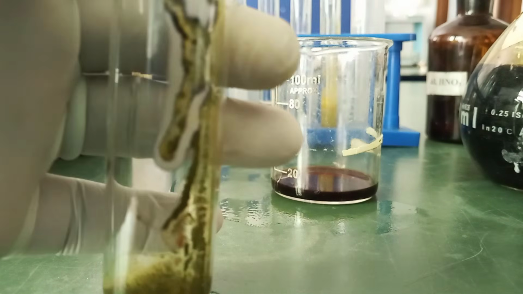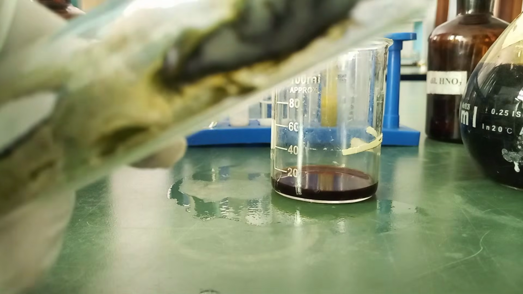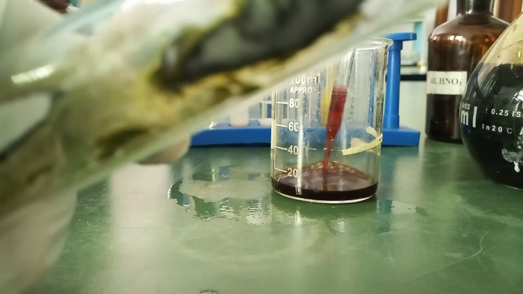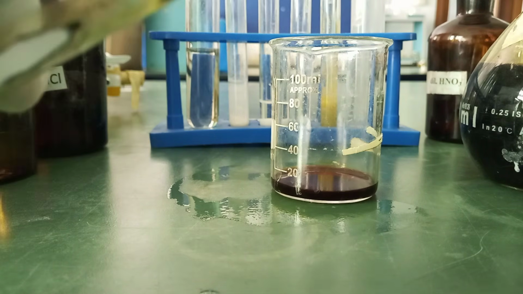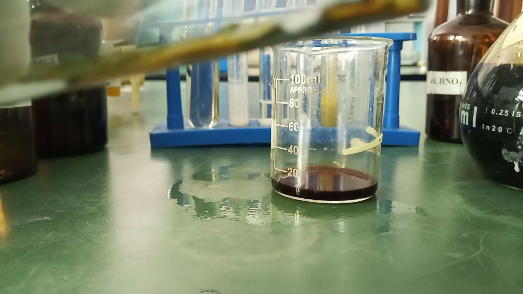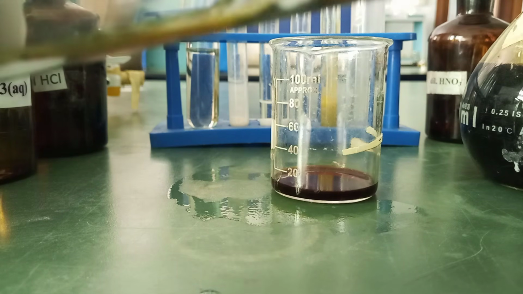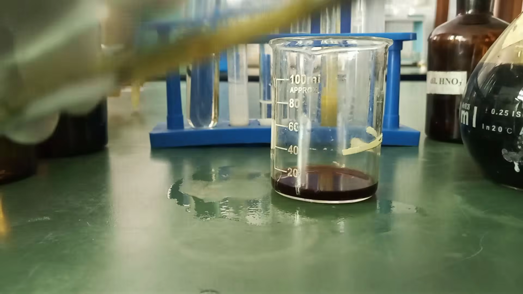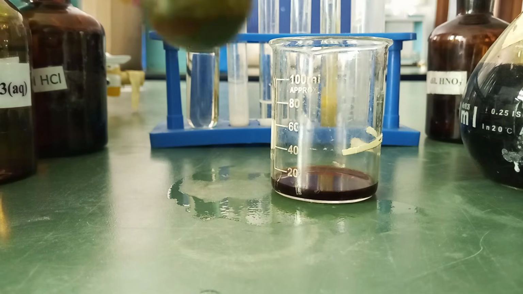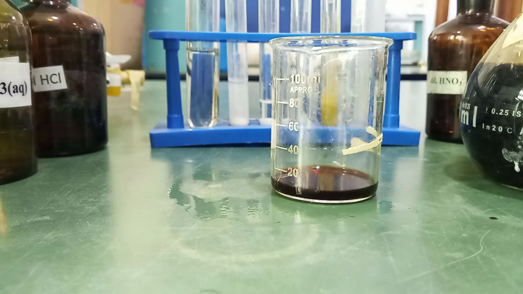Can you see the blue-black coloration there? What does that tell us? That tells us that starch is what? Present. Right? That tells us starch is present. So that's all about it.